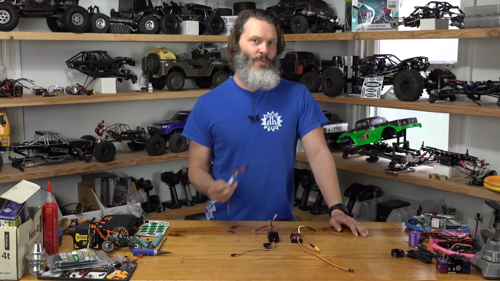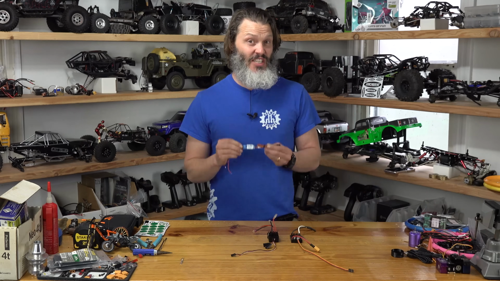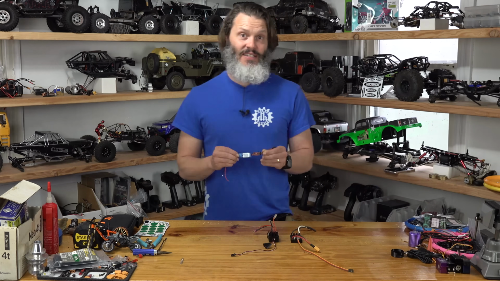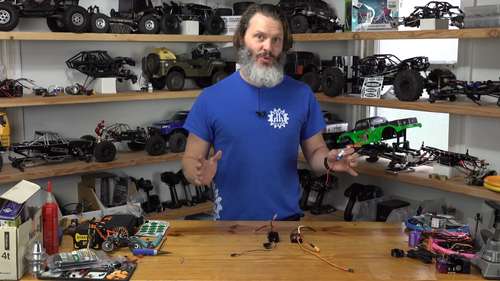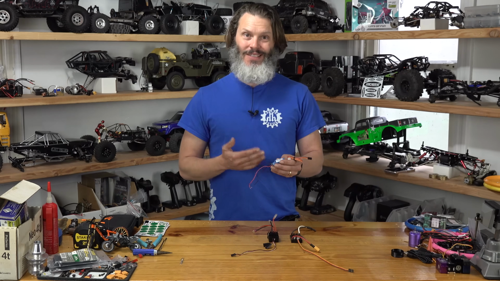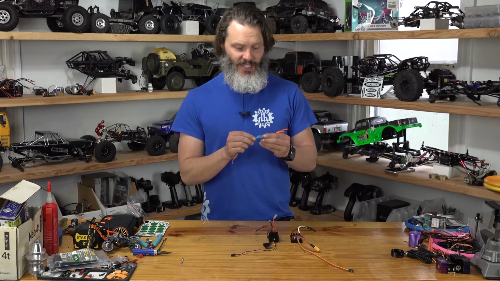Let me know in the comments if you remember when these guys came out. These changed the market. They are still an industry standard today even. And what these allowed was a much wider voltage input. Because it's digital, these are called digital BECs, or switch mode BECs, commonly, and they run much cooler, so they could be smaller for the same wattage.